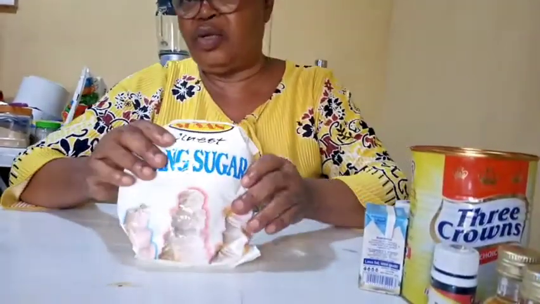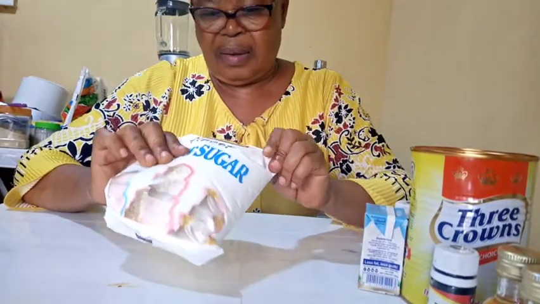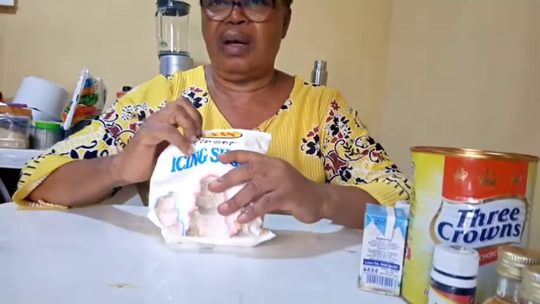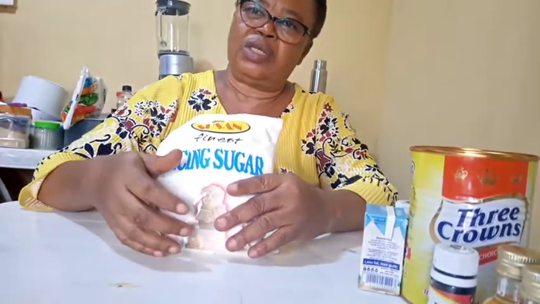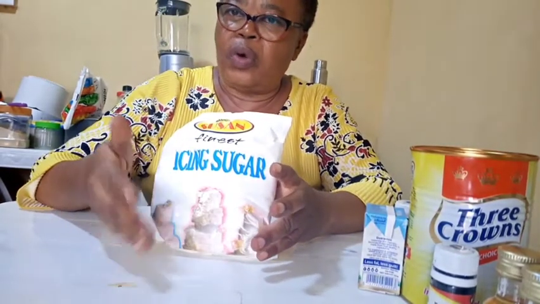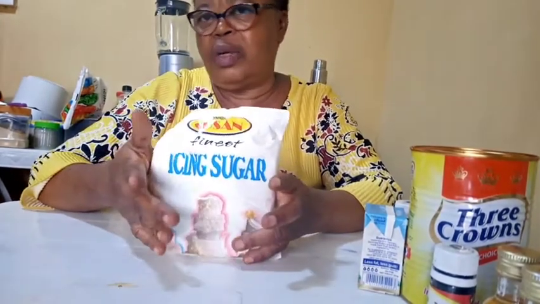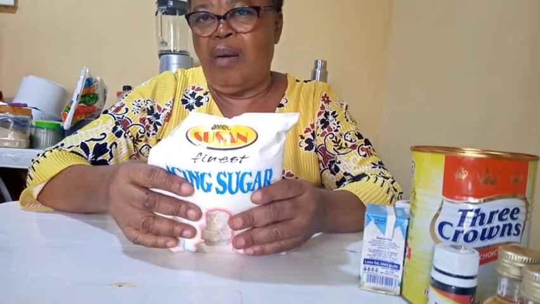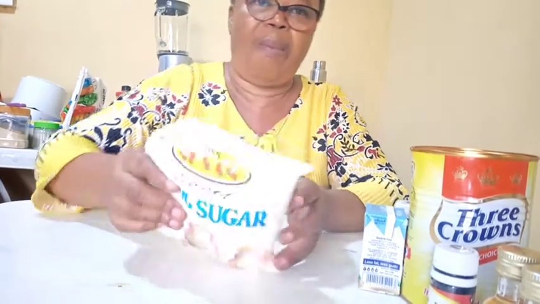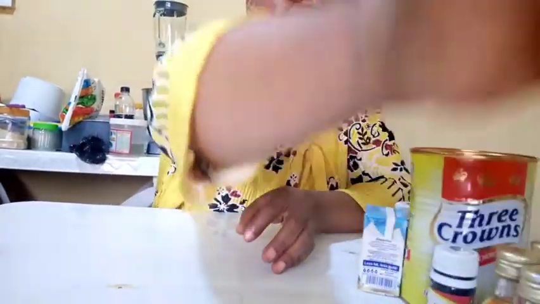This is icing sugar. We use it to cream alongside margarine for our buttercream, butter icing.